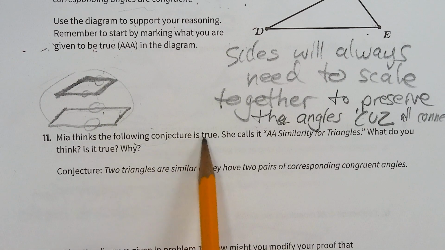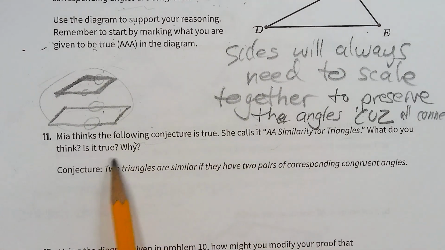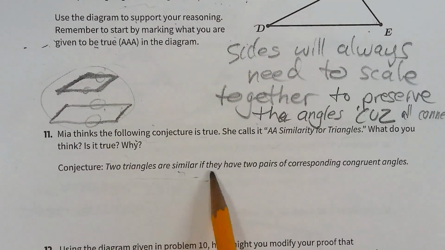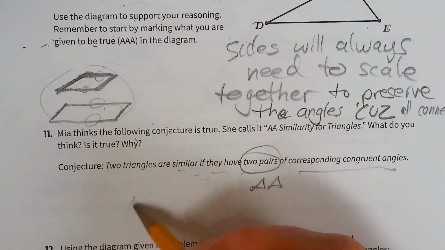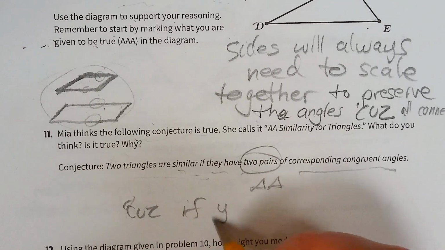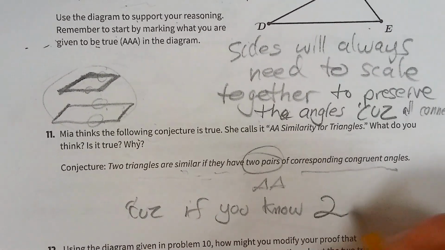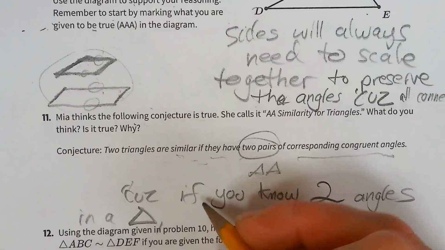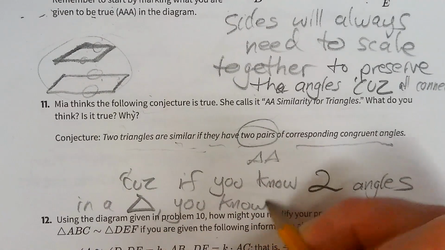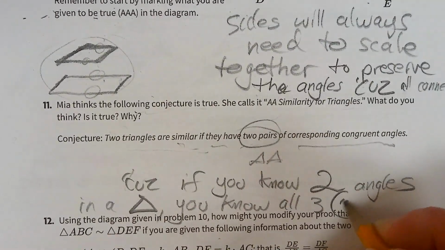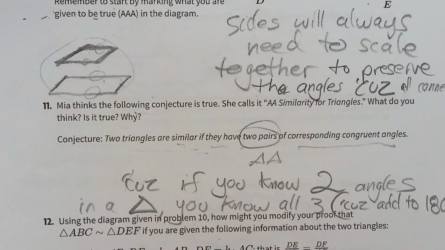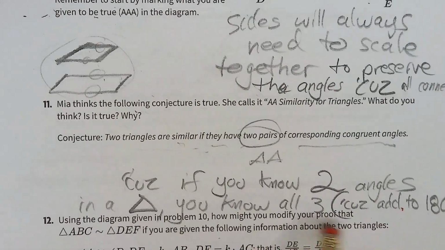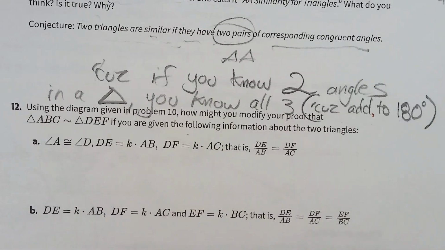Mia thinks the following conjecture is true. She calls it AA similarity for triangles. What do you think? Is it true? Two triangles are similar if they have two pairs of corresponding congruent angles, not three, just AA. Well, yeah, we know that works because if you know two angles in a triangle, you know all three, because they add up to 180. If you already know two, then you can figure out what the third one is.